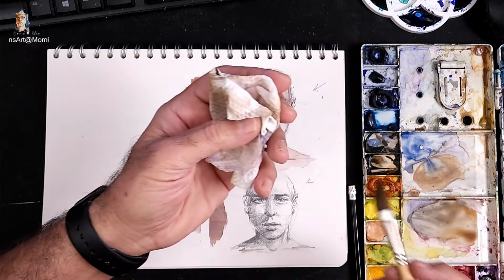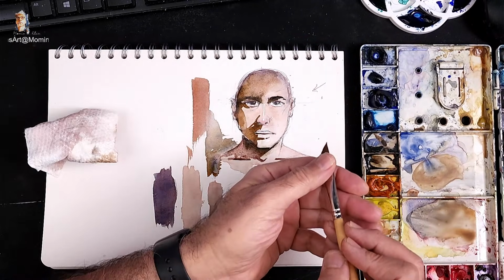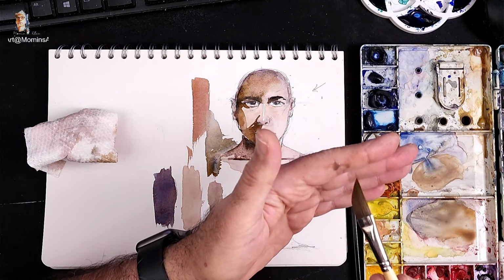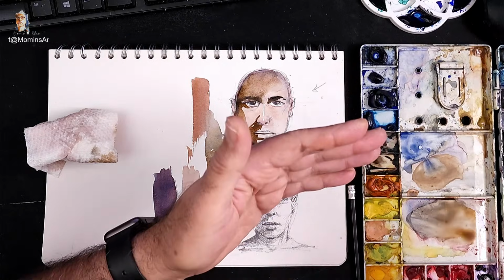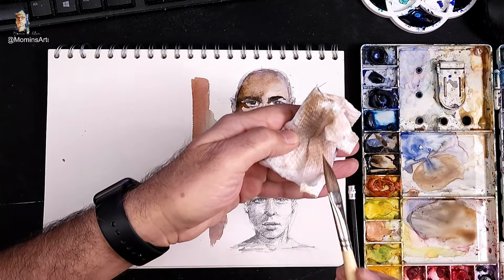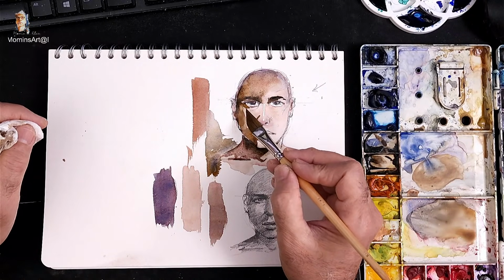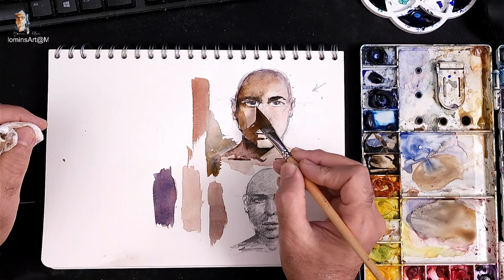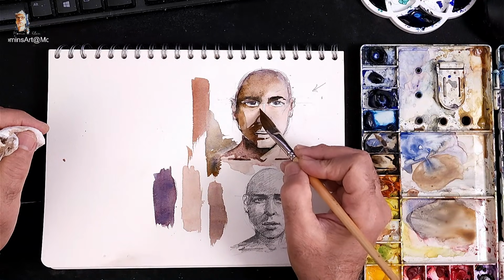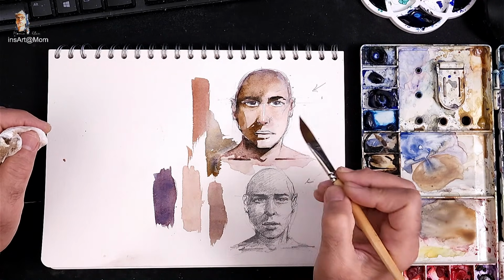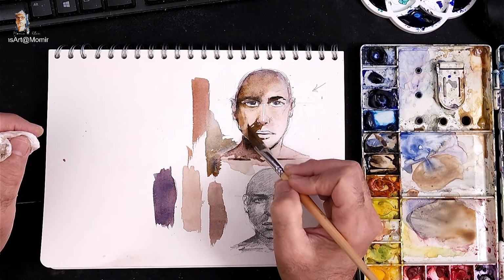If you don't have this, then sometimes I use my fingers to just drain my brush, unload my brush, whatever you call it. So here, this is the best thing. You can have it, and then you can make these edges softer. You can get a very, very diluted type of wash in the brush.